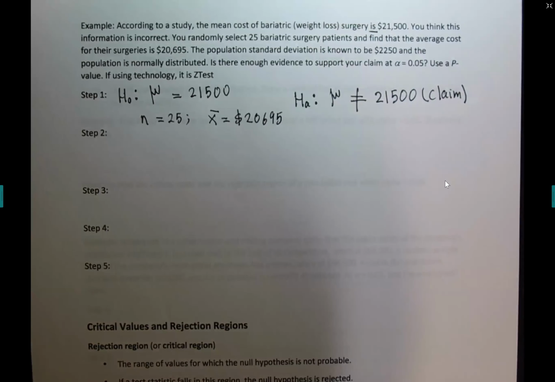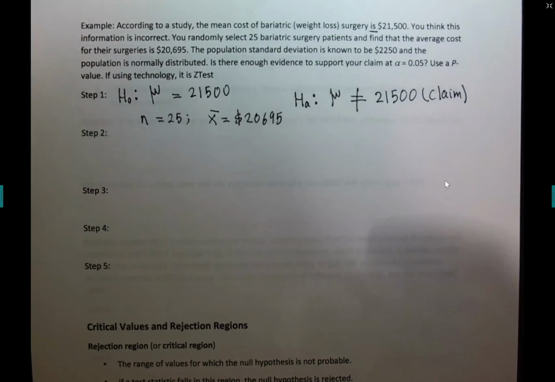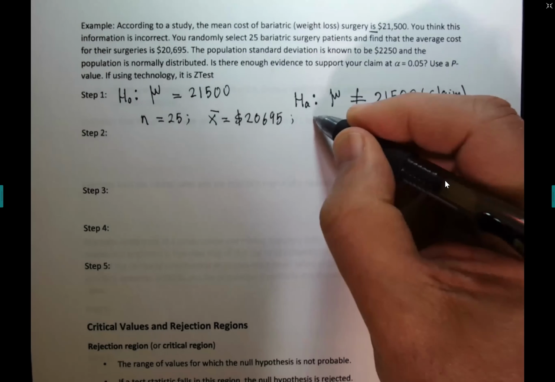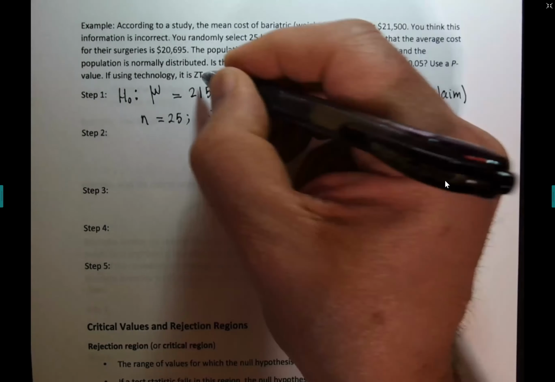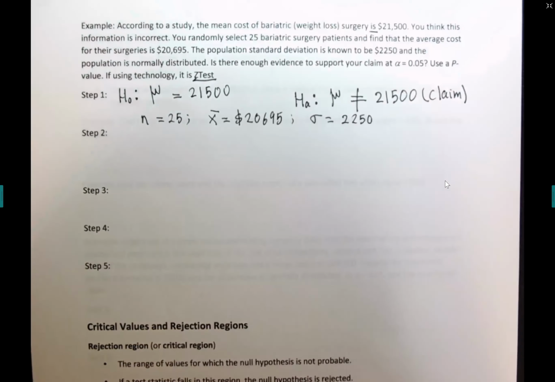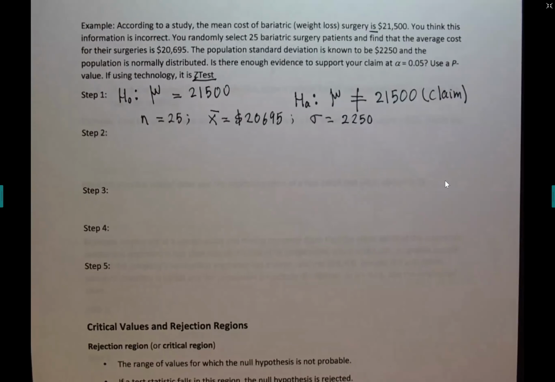The population standard deviation is known to be 2,250 sigma. Once he gives you the population standard deviation, guys, you know you're stuck with a Z test. And I've given you a hint here. Probably that won't happen on the test, but you know that must be a Z test here. When he gives you sigma, take a note here. You must perform a Z distribution, which is on the calculator interpreted as Z test.